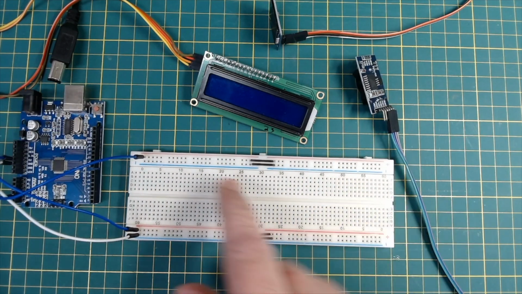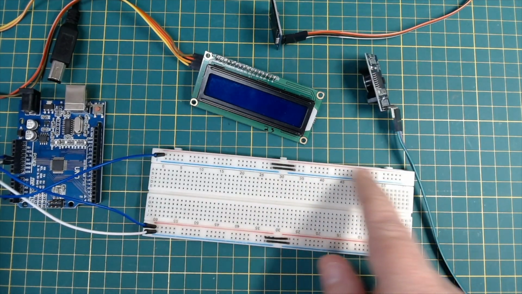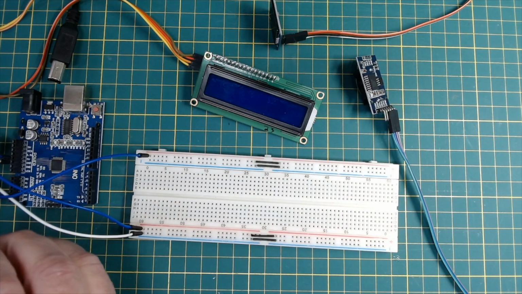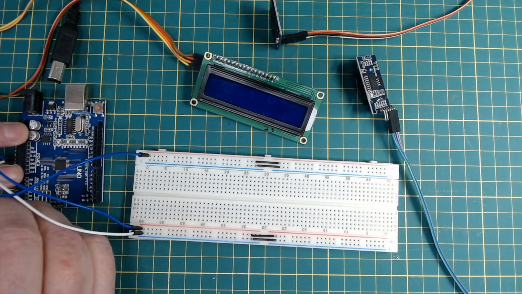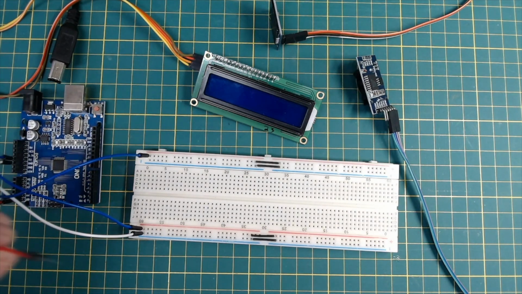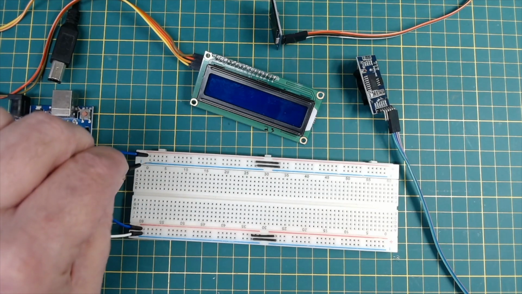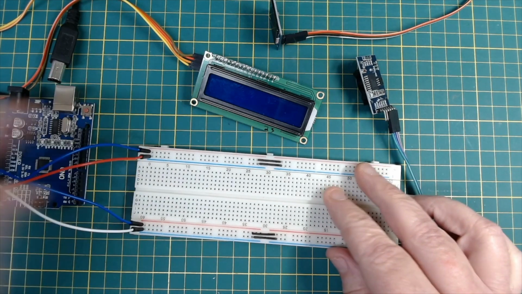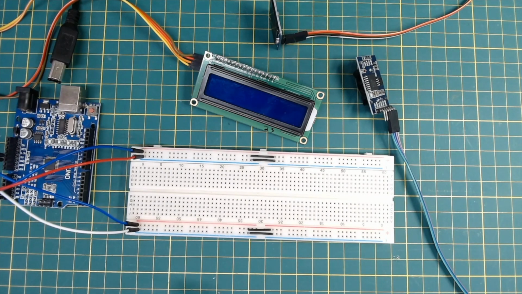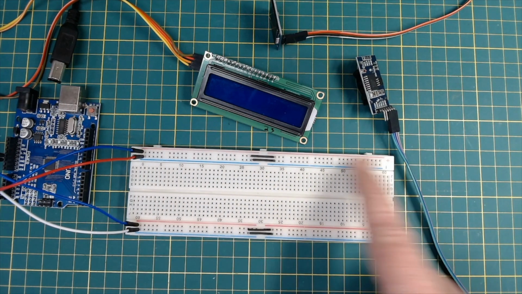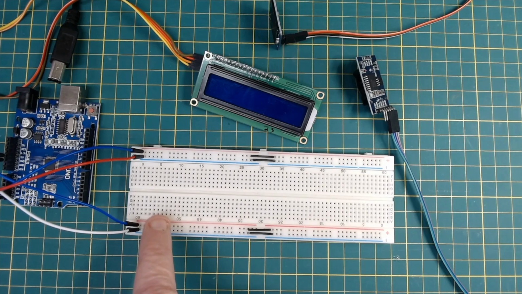So we're going to have our I2C all the way down this, which is going to be very handy. And then we're going to do A5 on the Arduino to minus. There we go. So we're all set now. We have all of our I2C rail here, and we have our power right here.